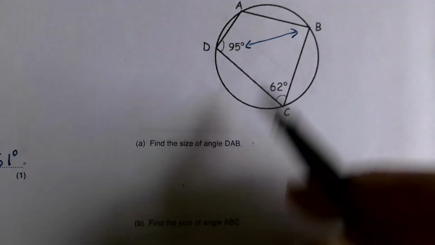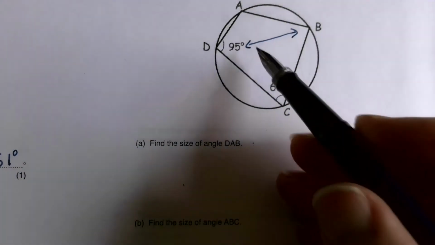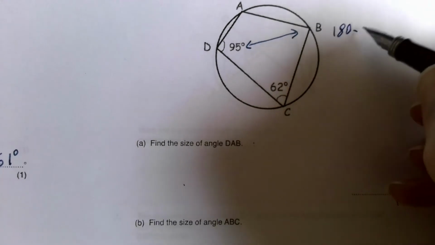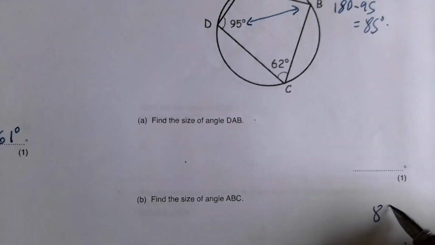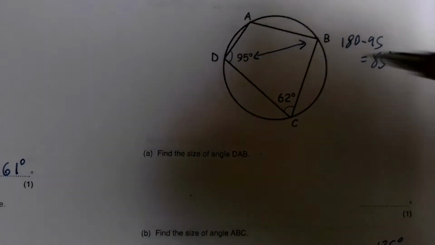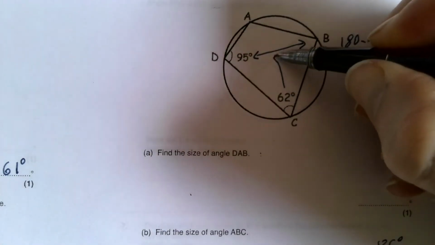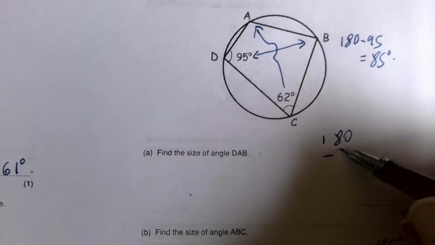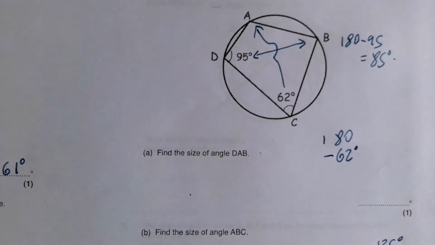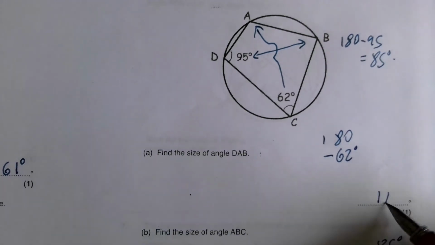So ABC, that's the second one, will be 180 take 95, which is 85 degrees. So that's part B. And this one here is going to be 180 take 62 degrees. Well, take 60 would be 120, so that would be 2 less than 120, 118.